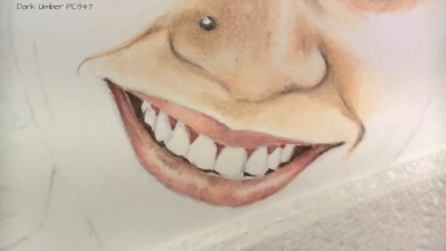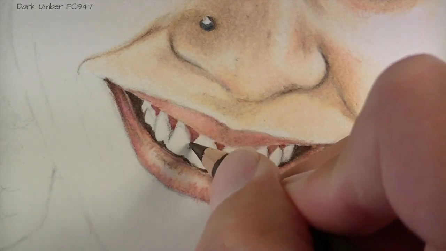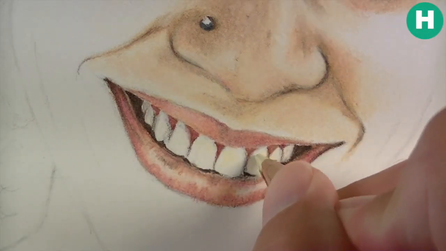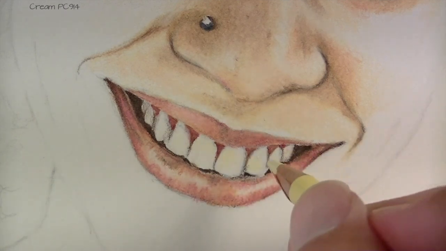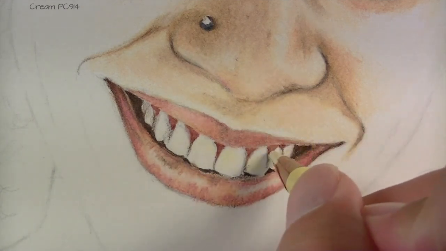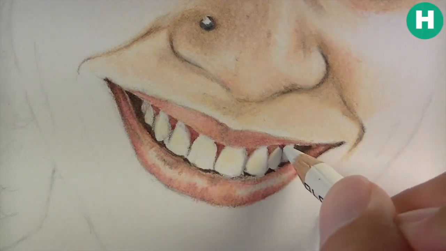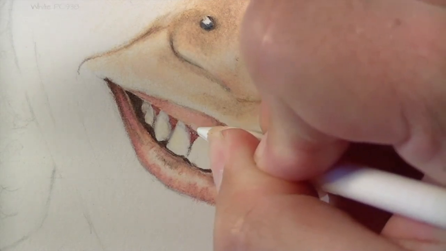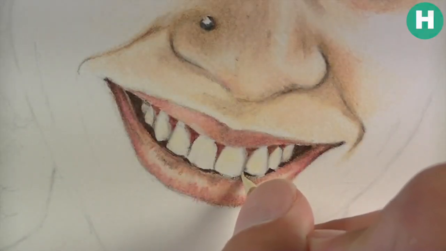We have first originally built up an application of cream, then we go over it with a heavy application of white. We can establish a few areas of shadow using dark umber, and then we can aggressively add a heavy application of cream. In this case, the cream is applied close to the areas of shadow. We can then clean up edges and burnish necessary places using white.